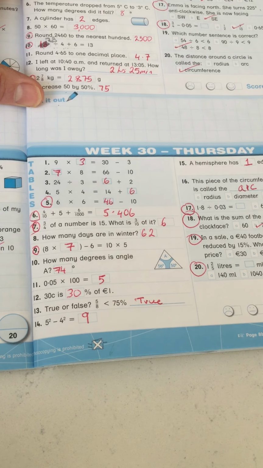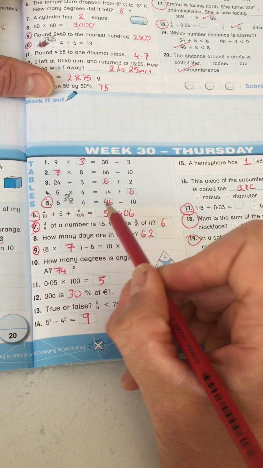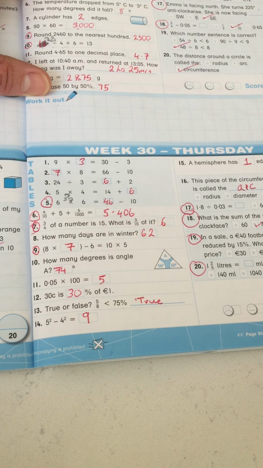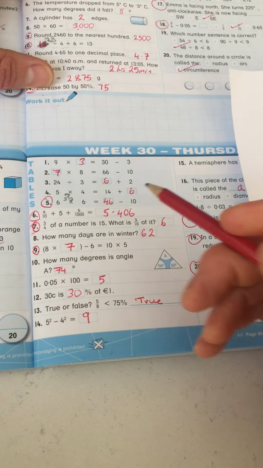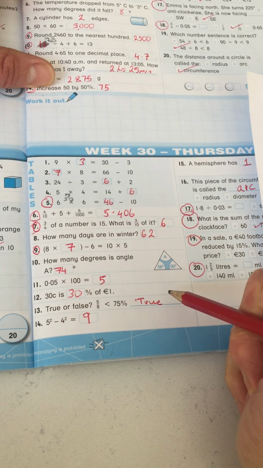There we go, 7/10. On to Thursday. Again, let's pick one of the tricky table ones, which is number 5. 6 times 6 is 36, equals 46 minus 10. How did I do that? Well, 6 times 6 is 36, and what number minus 10 is 36? The answer there is 46.